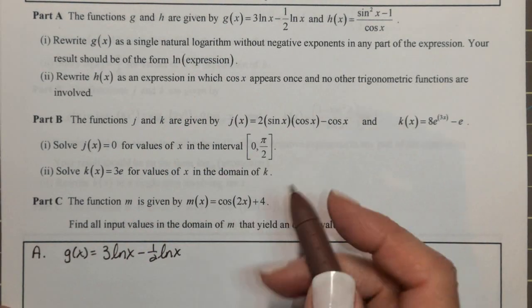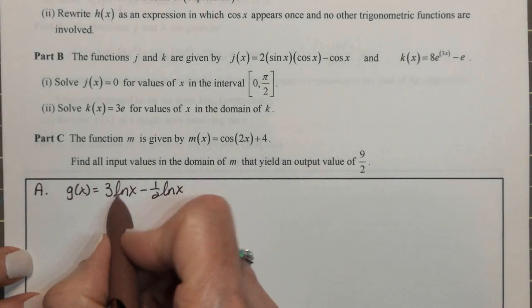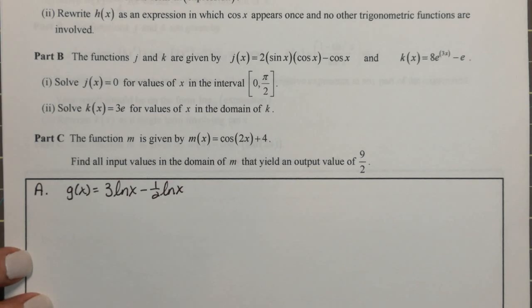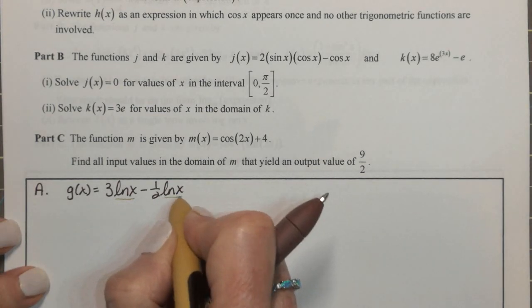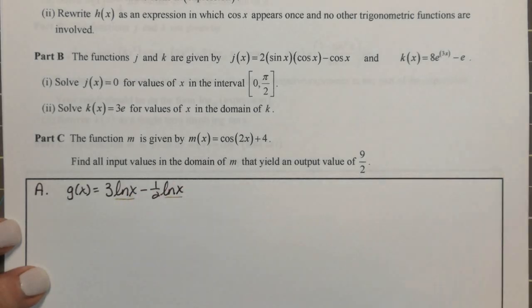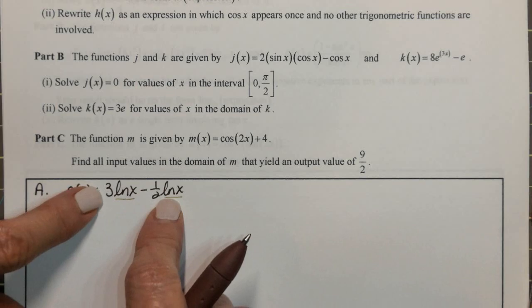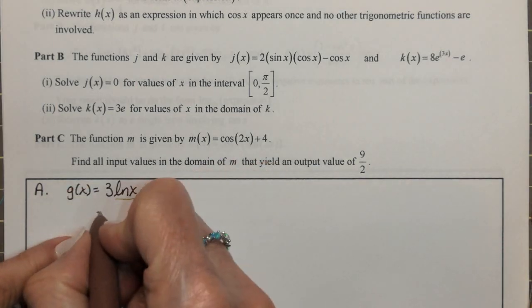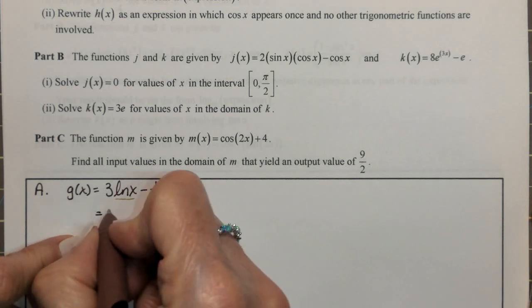I can think of this a couple of different ways, actually. Since these are both just plain ln of x, the arguments are the same. I could just combine these first. 3 minus 1/2 is 5/2.